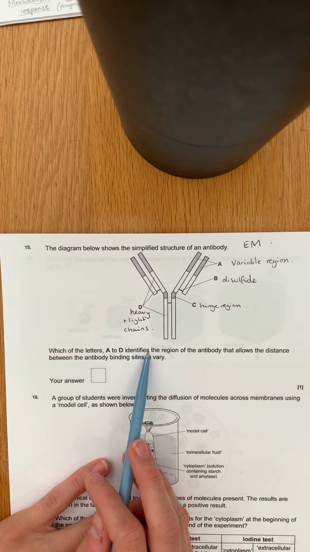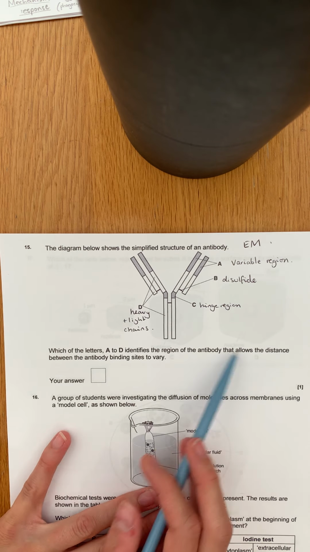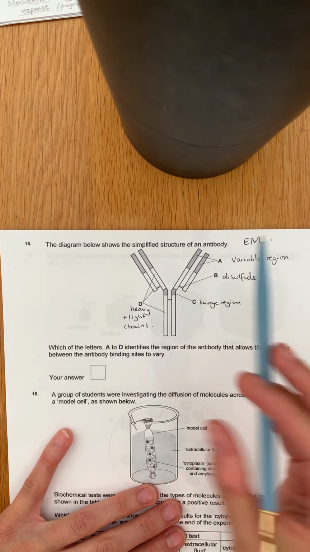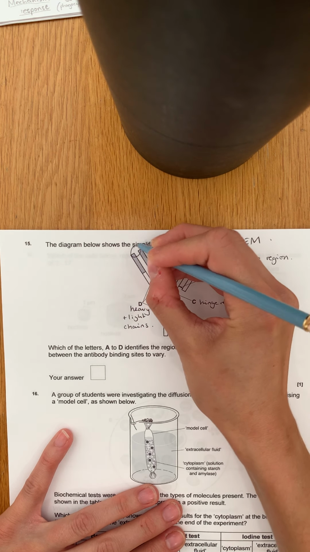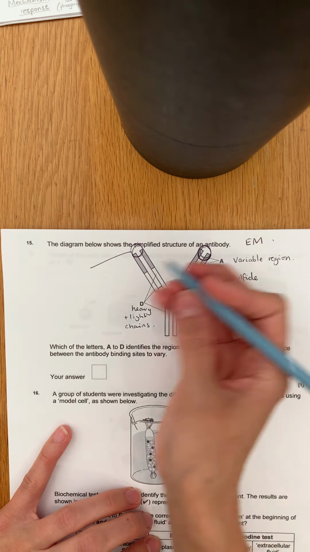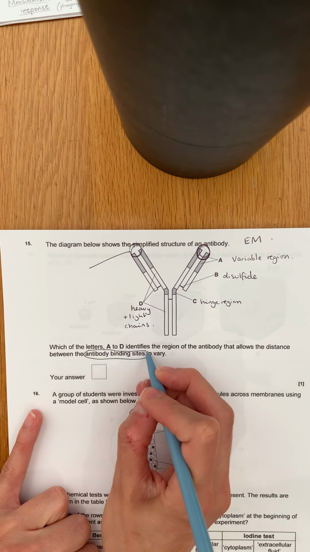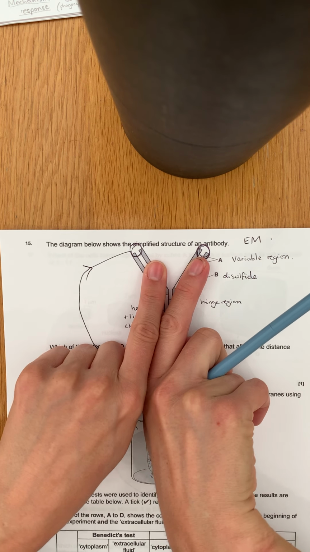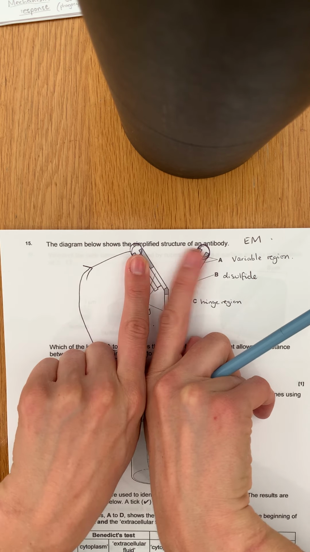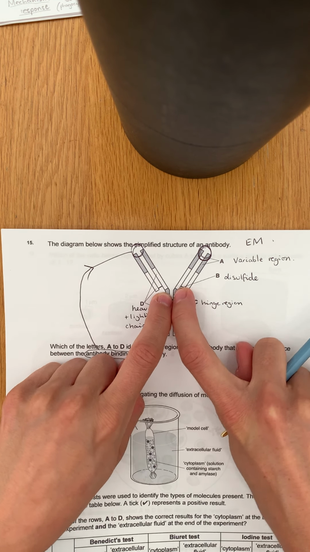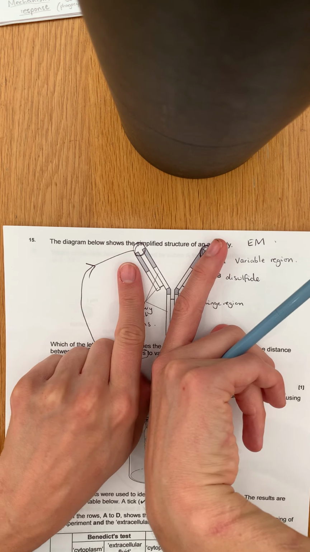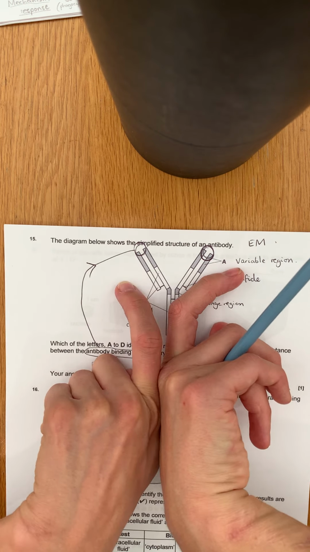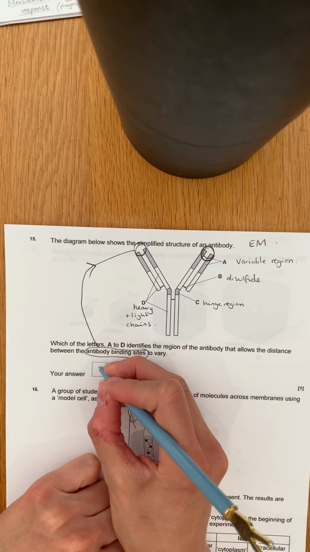Which of the letters A to D identifies the region of the antibody that allows the distance between the antibody binding sites to vary? So the variable region, here and here, that's our antibody binding site. So if you just look at the structure, how can we vary the distance between these two bits? It must be these bits here. Imagine it's like a bendy straw. That bendy bit on the straw is going to allow it to bend like that. Okay, so it must be the hinge region, C.